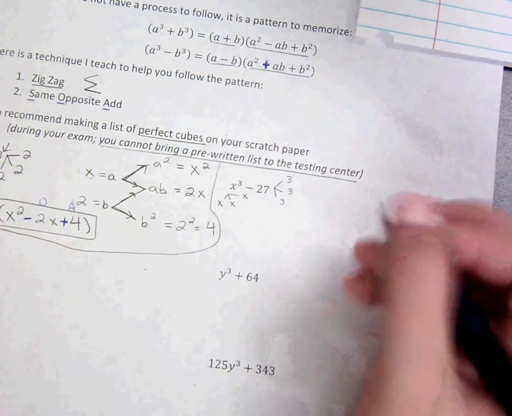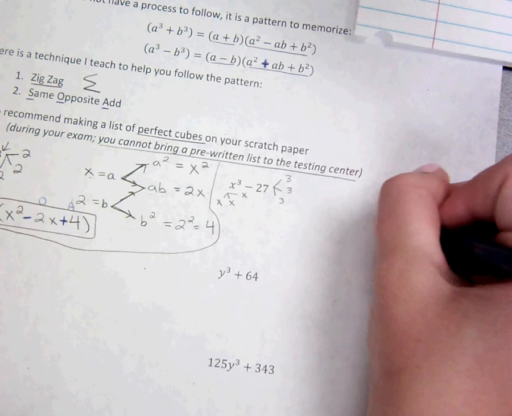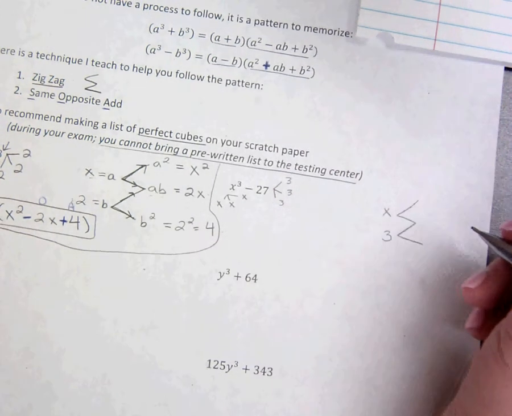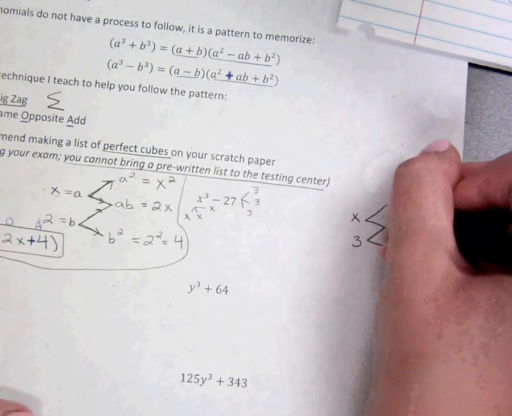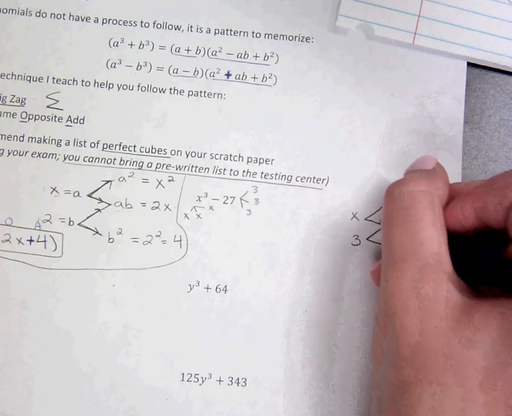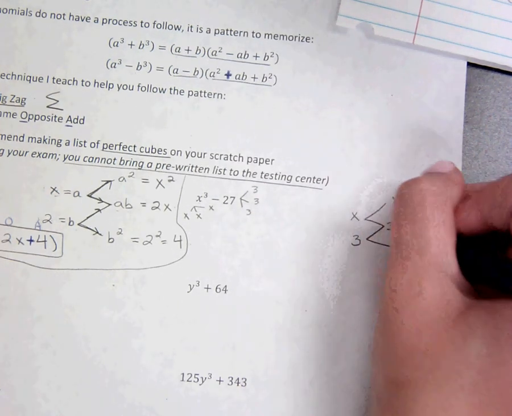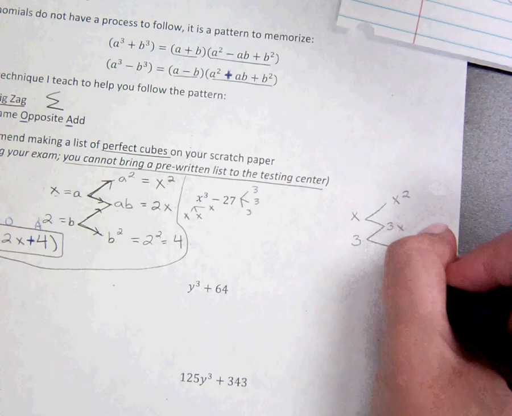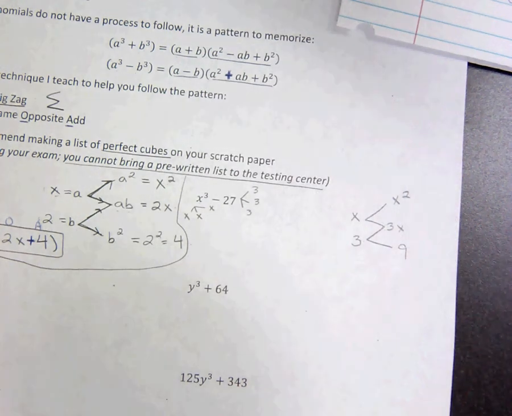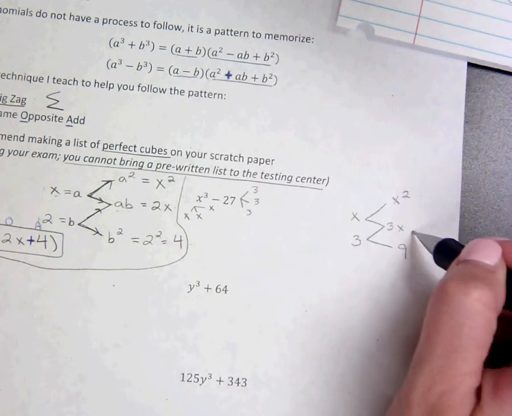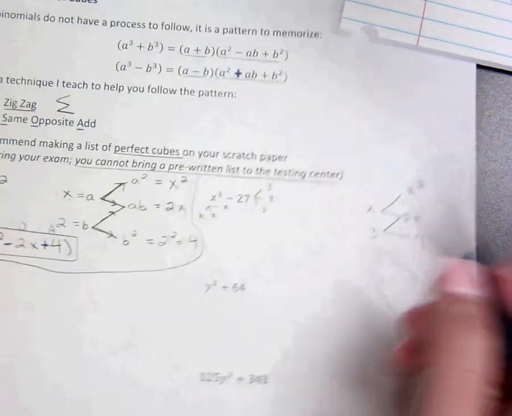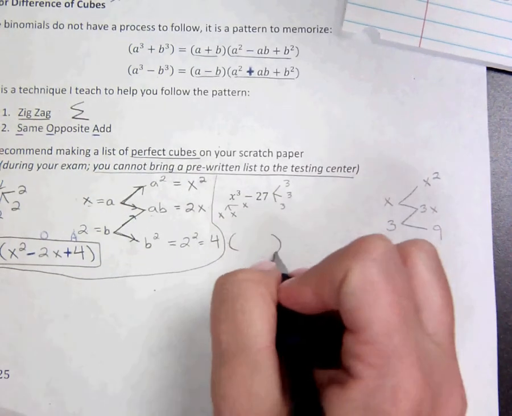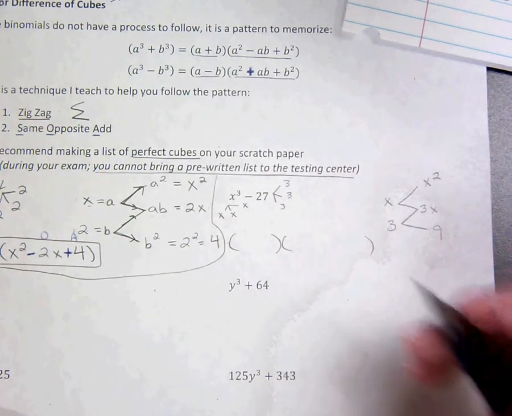Section that off a little bit. So we're going to have x and 3, your 2 roots. And then we're going to square the x. We're going to bring the x and the 3 together to make 3x. And then we're going to square the 3 to get 9. So square, together, square. Then we have a binomial and a trinomial.